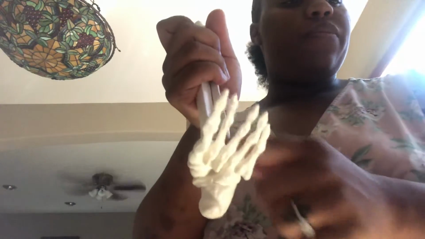So the calcaneus is the back of the foot right here. The cuboid is right here. The metatarsal will be on this side. And the navicular is right here. And the phalanges are the toes. And the talus is right on top of the ankle.